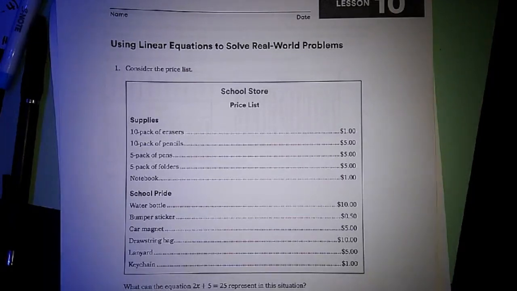Okay, so can you tell me what we are going to be solving for? No, let's read it. What's it say? What does it read? Real world problems. Okay, let's start. Class, using linear equations to solve real world problems.